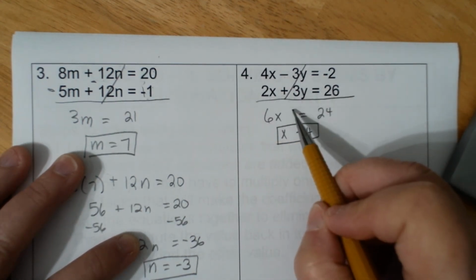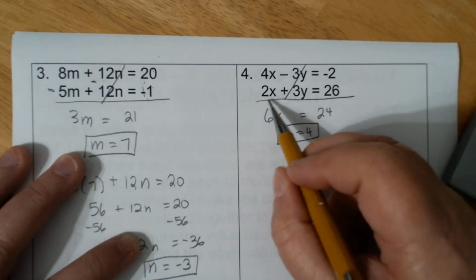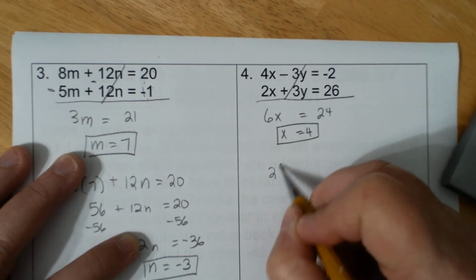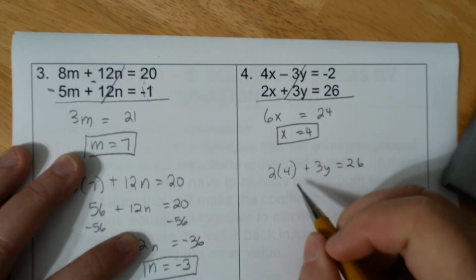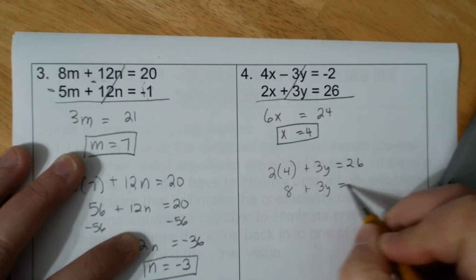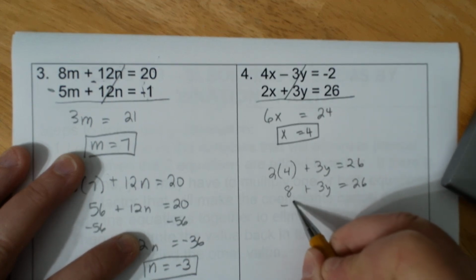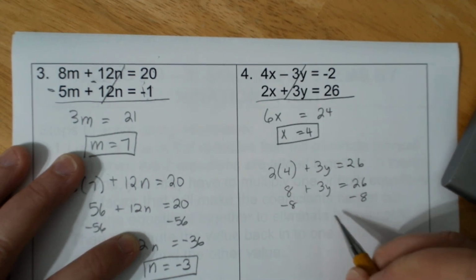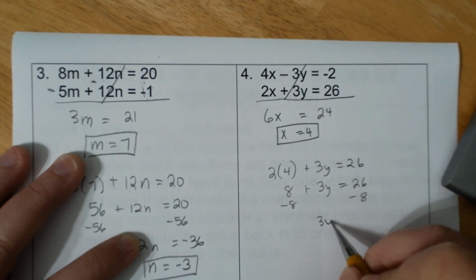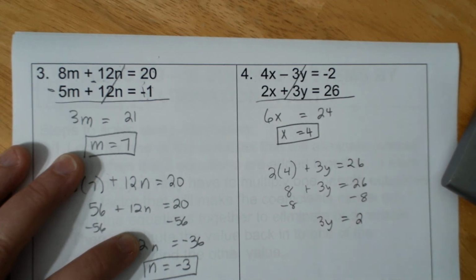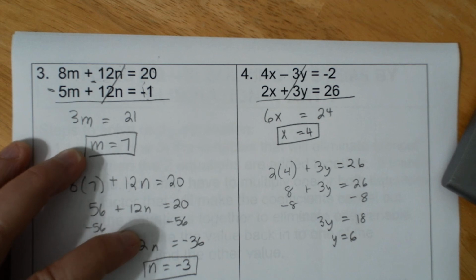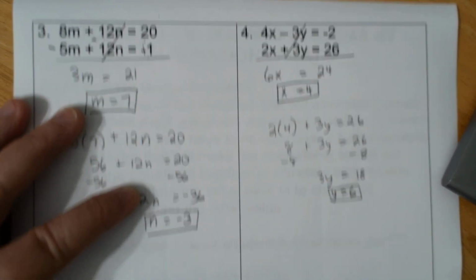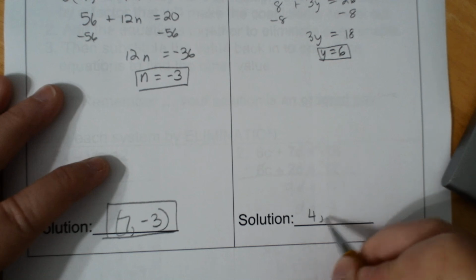I didn't mess with either of them, so I'm actually going to do the bottom one because I like dealing with positives. 2 times 4 plus 3y equals 26. 8 plus 3y equals 26. Minus 8 minus 8. 3y equals 18. y equals 6. My solution is 4, 6.